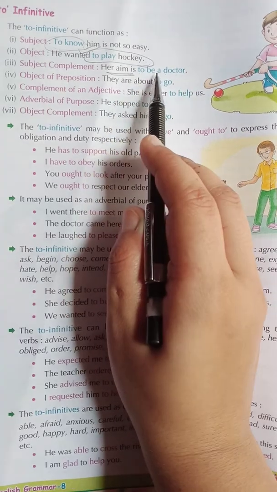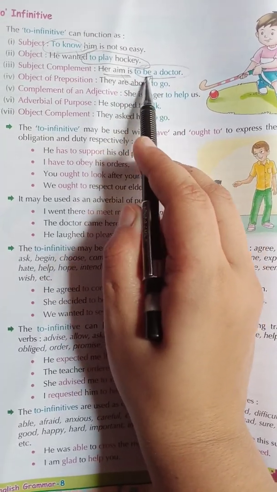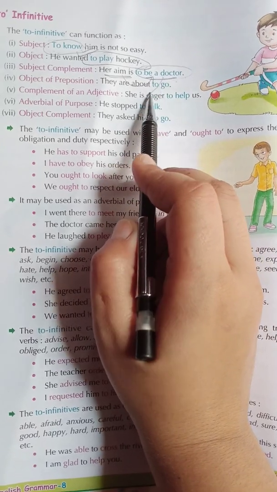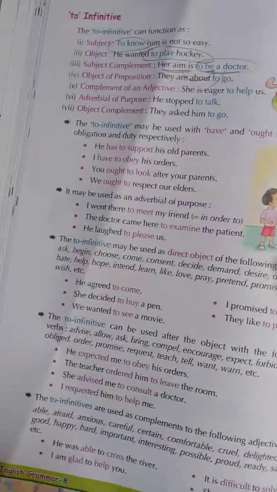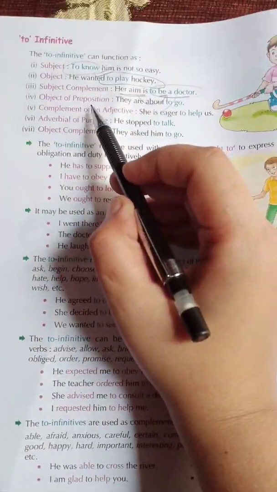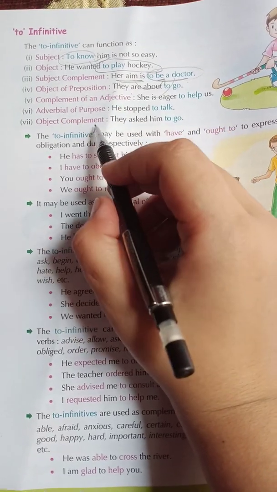It is her aim to be a doctor, so therefore it is a subjective complement. The complement is what is used at the end, and if it is qualifying the subject, it is known as a subjective complement. The same goes for the objective complement, like the object of a preposition.